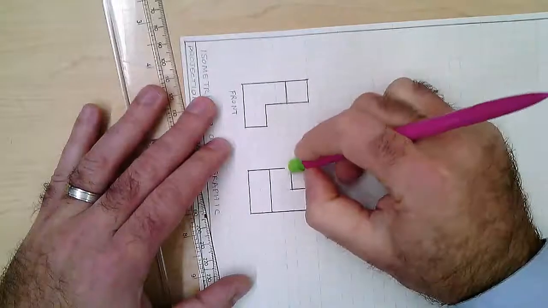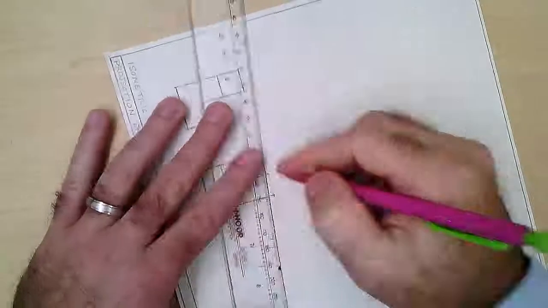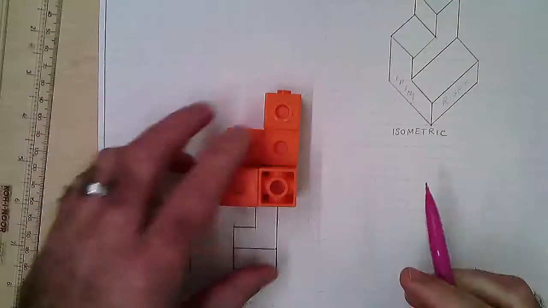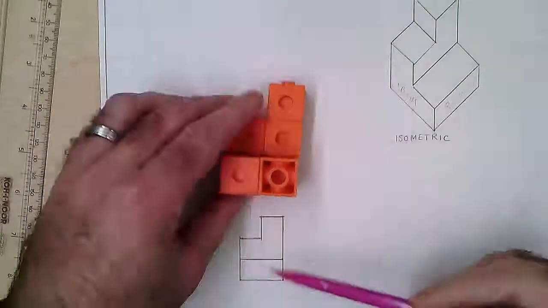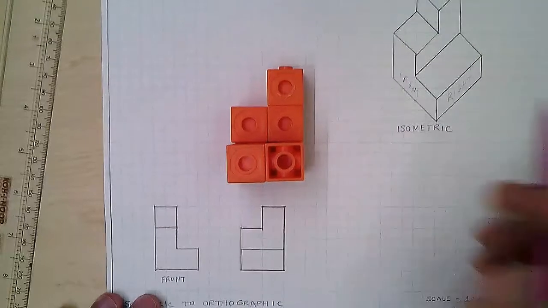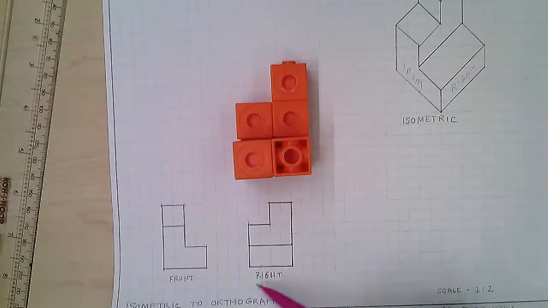Okay, I just want to make it really nice and clean. So now I have my side view. As you can see, there is a drop off here, and there is a drop off demonstrated in my drawing as well. So I labeled the right view, as you see there.